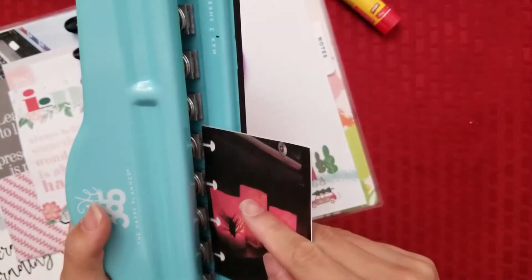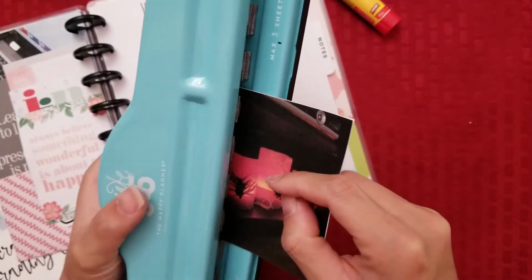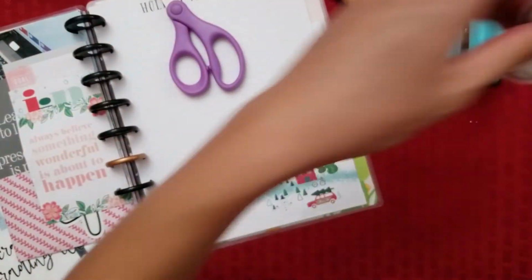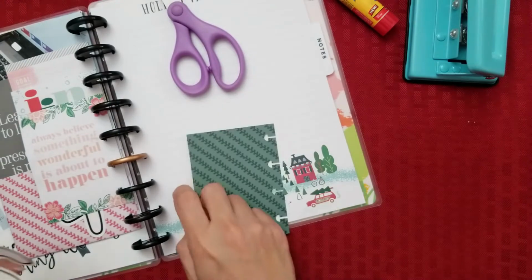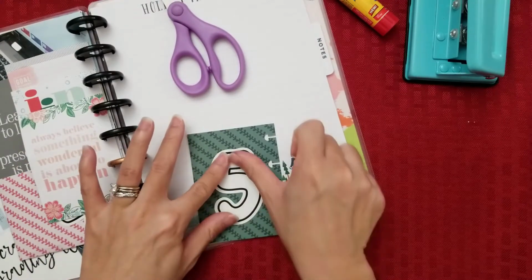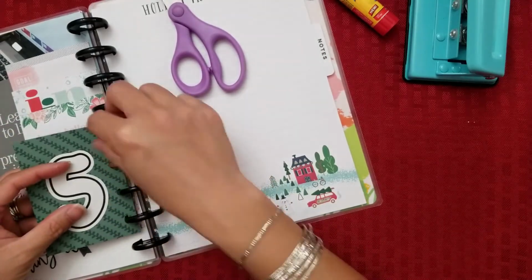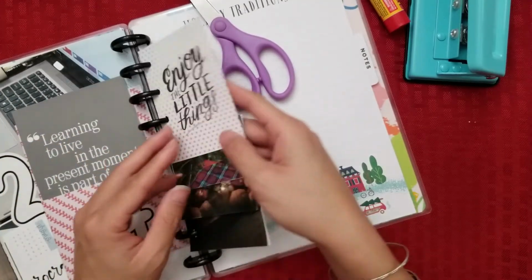All right, I stuck the 5 on the punch. You can see that here. But let me punch this. Okay, perfect. All right, and this goes in this way. So the number goes on the back here like this. Okay, perfect. All right, so this will go in here. And then these pieces go together, obviously.